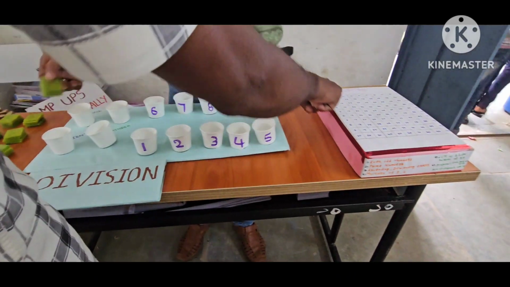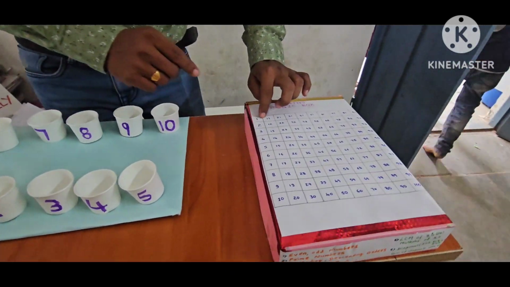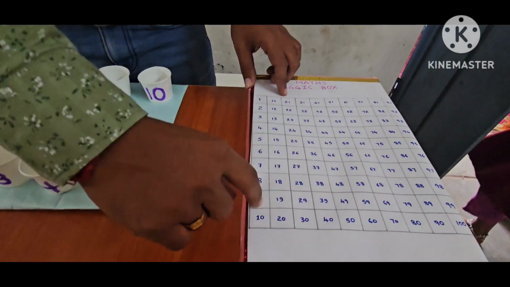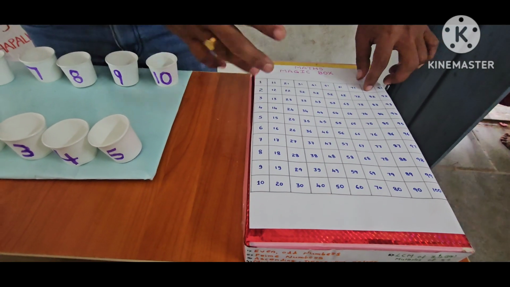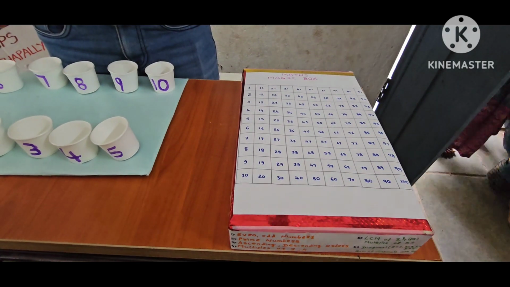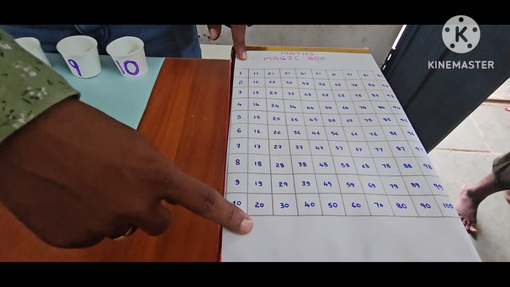Numbers 1 to 10 particular. If we are writing the numbers row wise, we cannot show the ascending and descending order. Because of that purpose I wrote like this. Descending will become ascending, ascending will become descending. It will become reverse. That's why I wrote in this format.